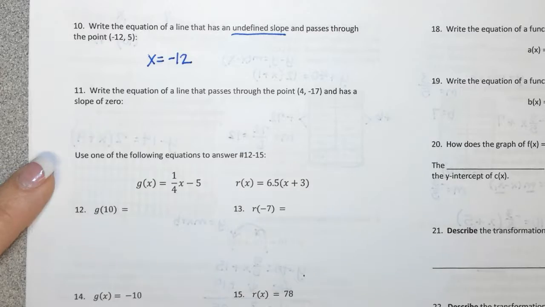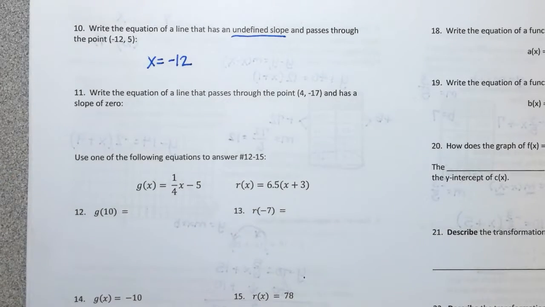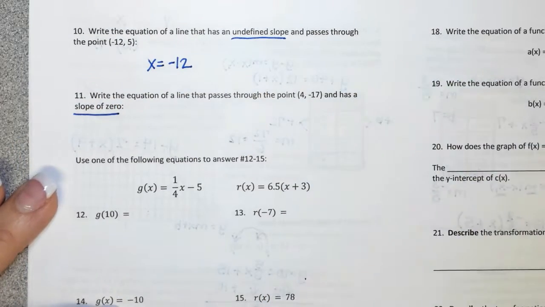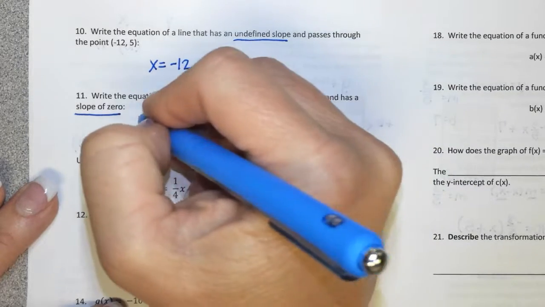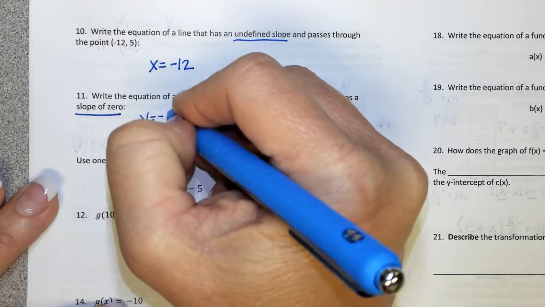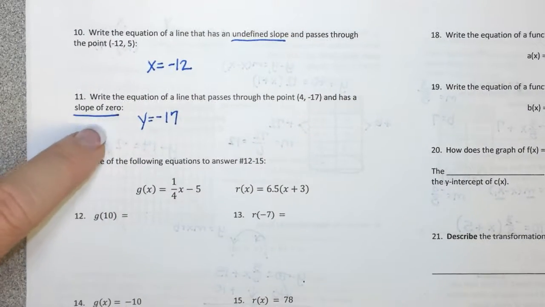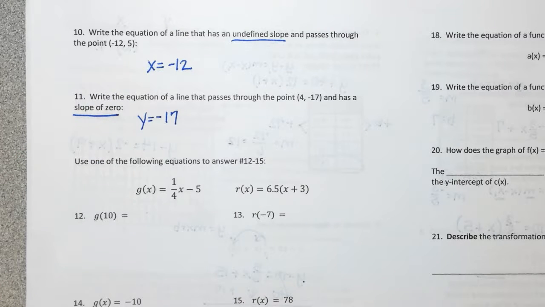Number 11, write the equation of a line that passes through the point (4, -17) and has a slope of 0. What is it? Very good. y equals -17. And she knew it was y equals because it was a slope of 0, which means we're using the horizontal line form, right? So we have to have y equals the y value.